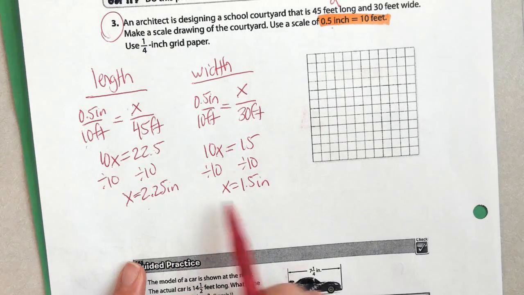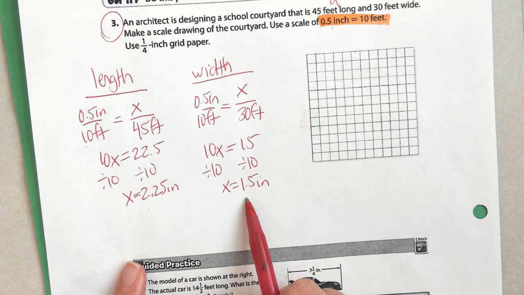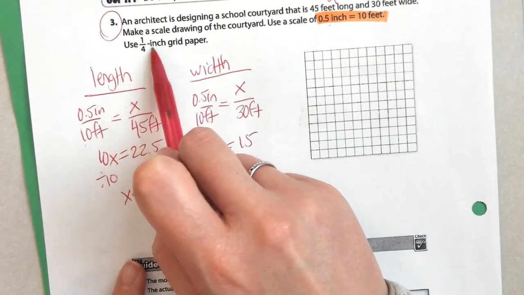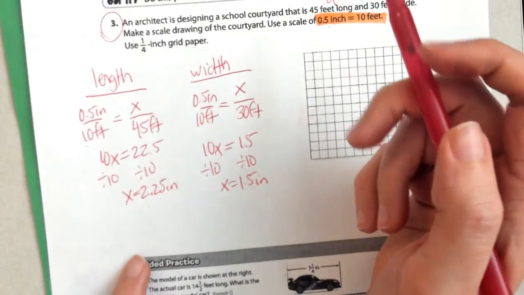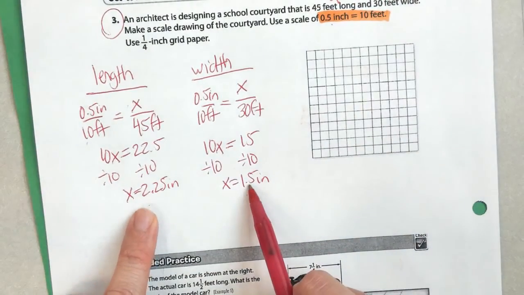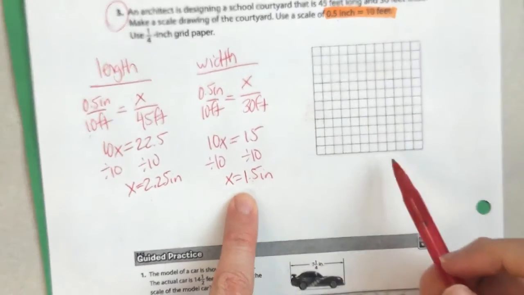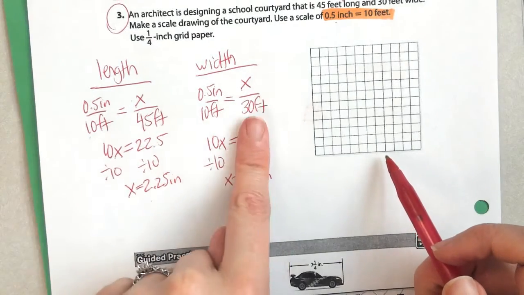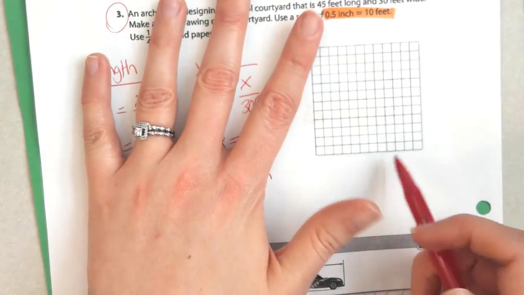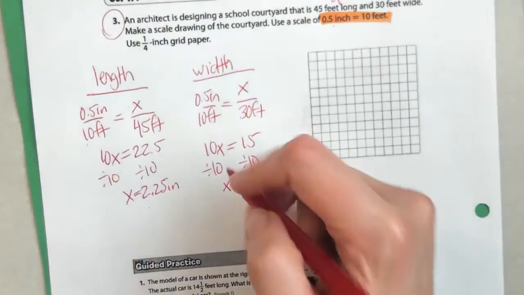So 2.25 and 1.5 inch, when we go to use the 1/4 inch grid paper, when I count, again, I've already done 1.5, but 0.25, 0.5, 0.75, 1, 1.25, 1.5. That's 6.